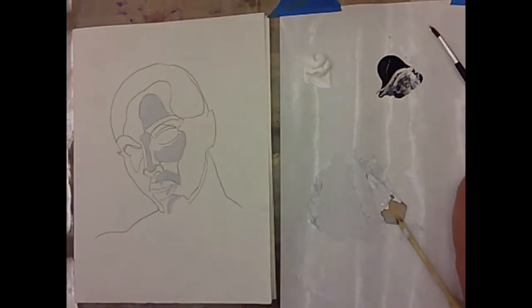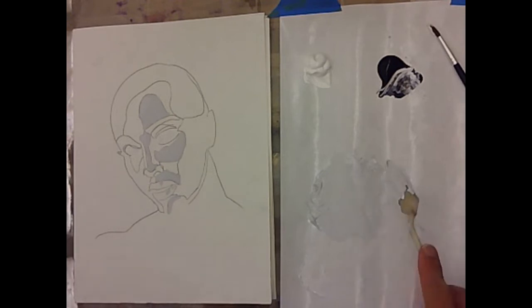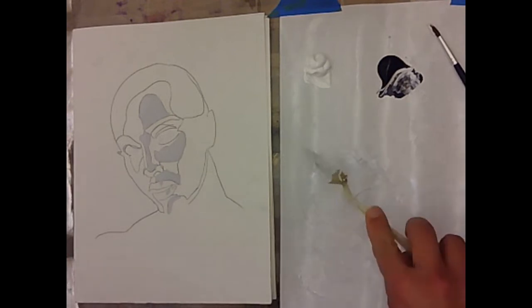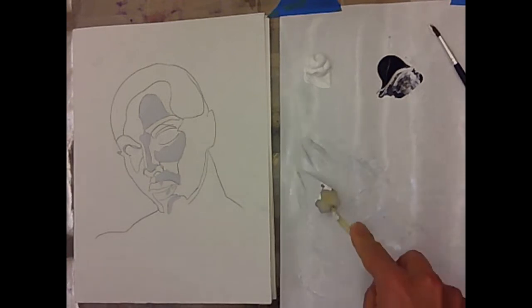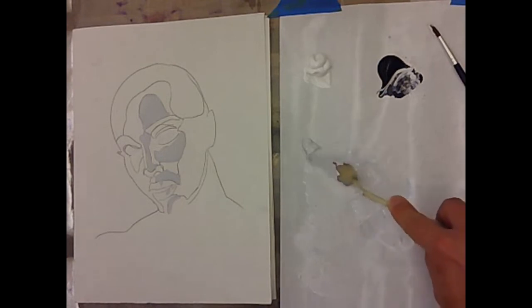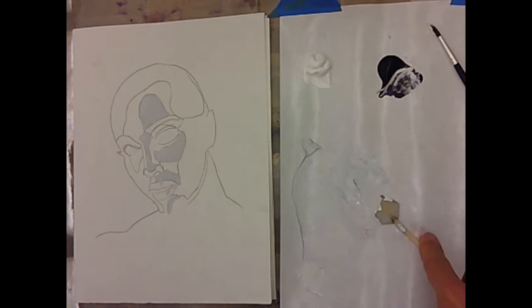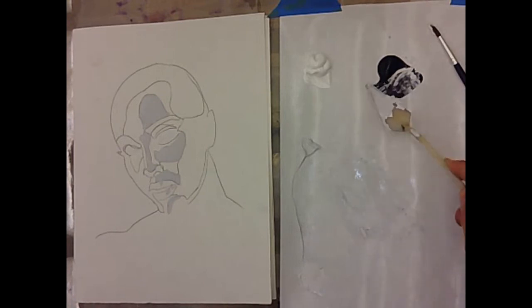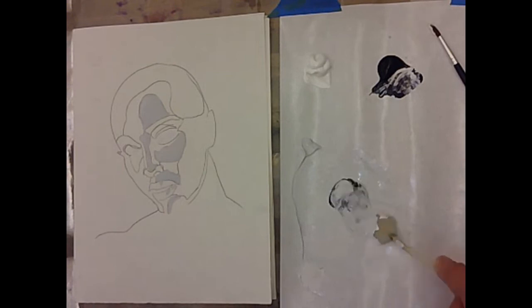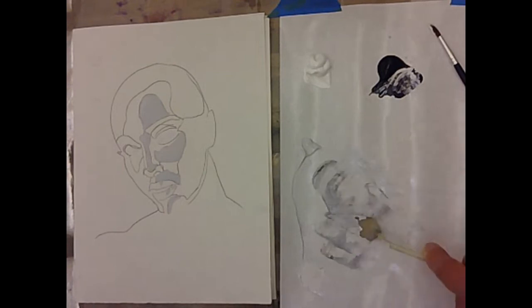You may not even be able to detect that in the video, but there's a little bit of brighter white right there. So the next thing I'm going to do is go for a slightly darker value. So I'm taking my gray, moving it a little bit to the side here, so I can save some of it in case I need to go back. I'm taking the majority of that gray, though, and using my palette knife to pick up just a little bit more black to mix in there to create my next value.